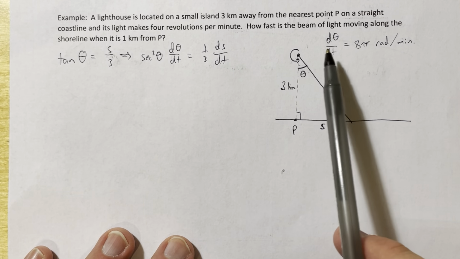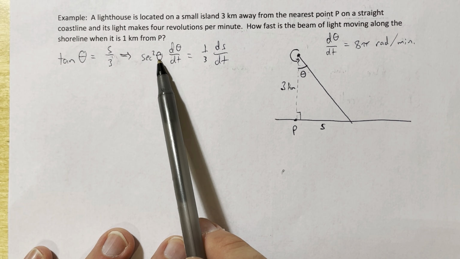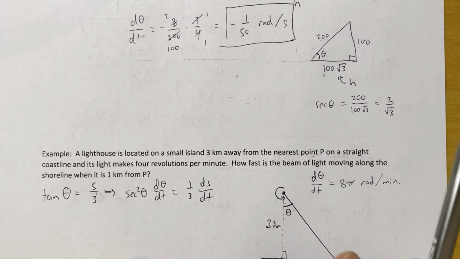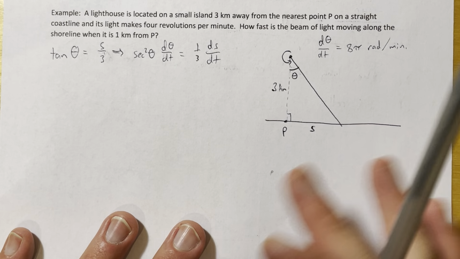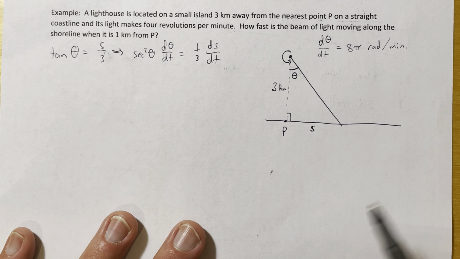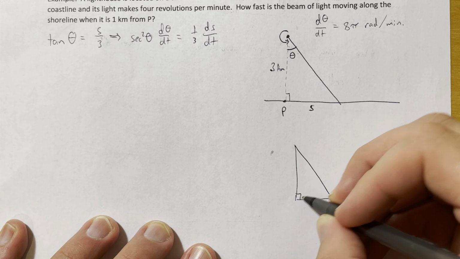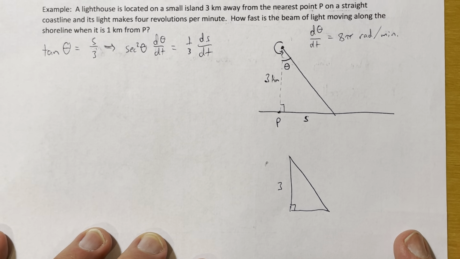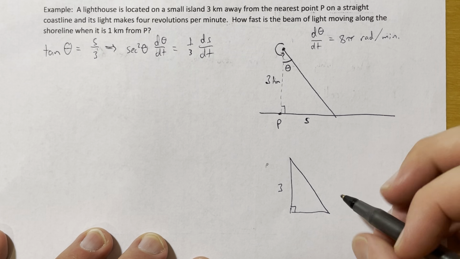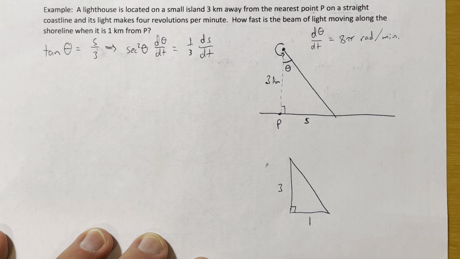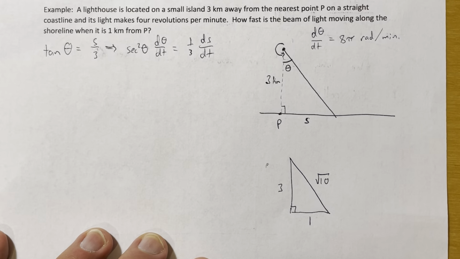What information do we have? We have d theta dt. We found it here, so I can plug something in there. I don't know what theta is, but in the previous problem, we saw that we don't actually ever have to solve for theta as long as we can find secant of theta. And to do that, we just need the relevant sides of our triangle. So I'm going to redraw this triangle one more time, like we did in the last problem. 3 kilometers here, and this time we're looking at the specific instant in time when the light is 1 kilometer from P. That's this leg of the right triangle right here. Okay, so using the Pythagorean theorem, that would mean my hypotenuse is root 10.